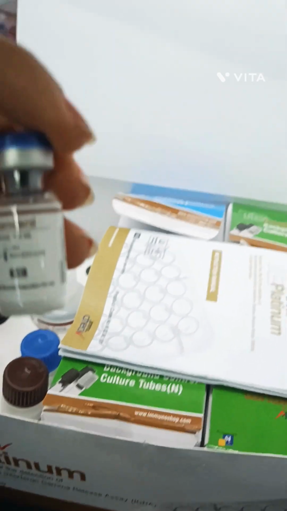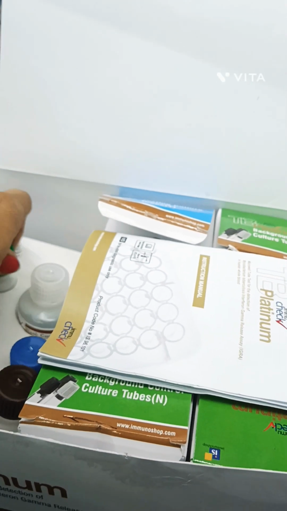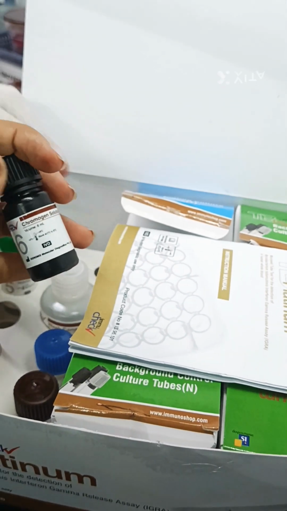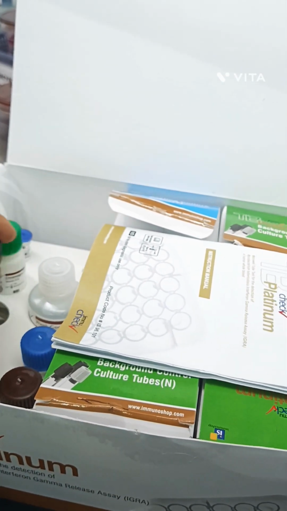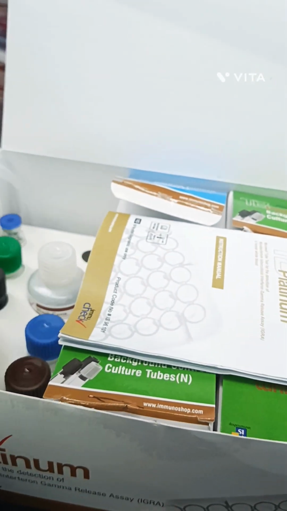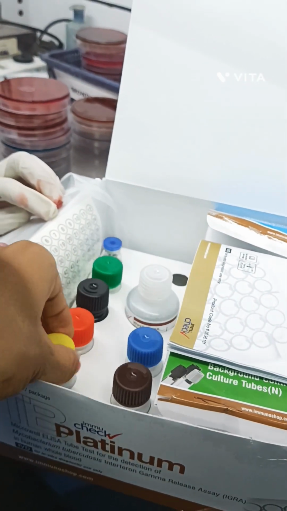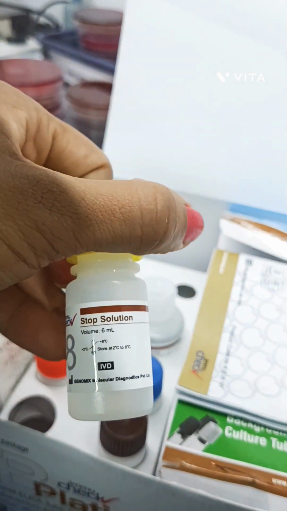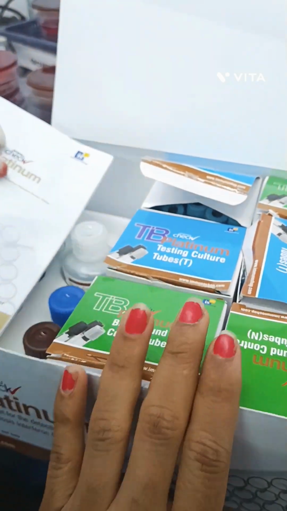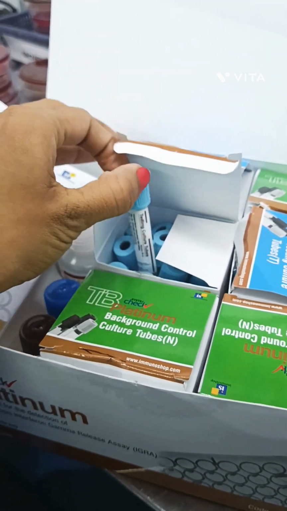This standard is used for kit validation when we have received a new lot. So every lot we have to process standards also. This one is for chromogen solutions. These A and B solutions we are using, and the last one is stop solution. So all these reagents are for ELISA.